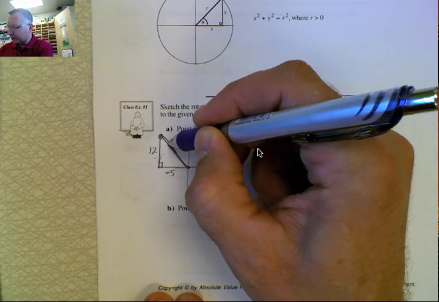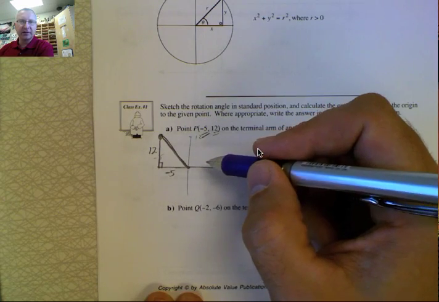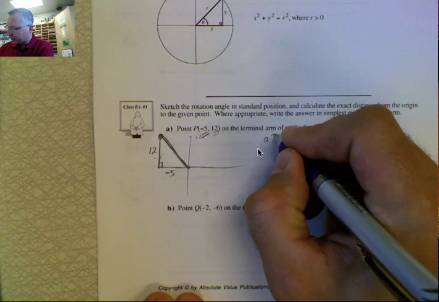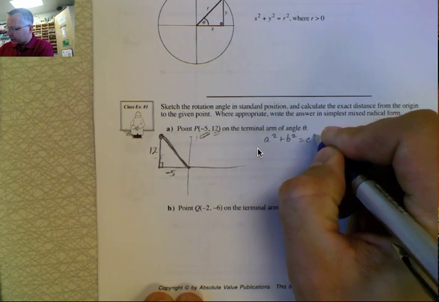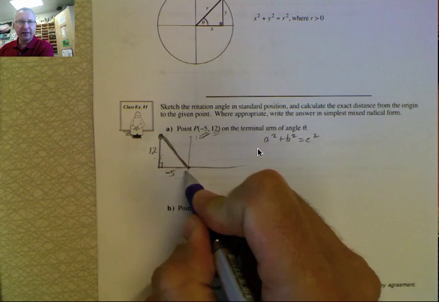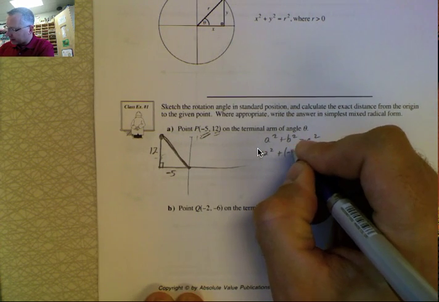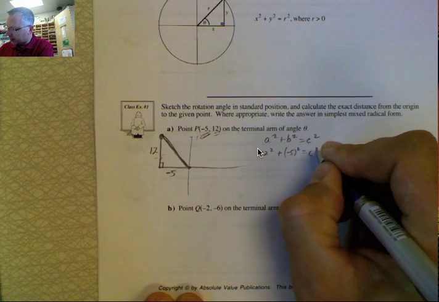Now we need to know the radius of this particular circle or the length of that terminal arm, and what we do to find that is we use Pythagorean theorem. We know the a and the b, we know the legs of our triangle, so we're going to go 12 squared plus -5 squared equals c squared.